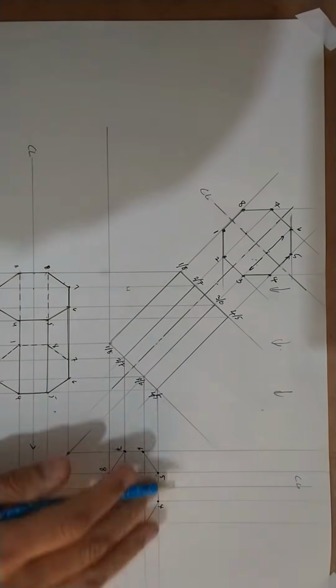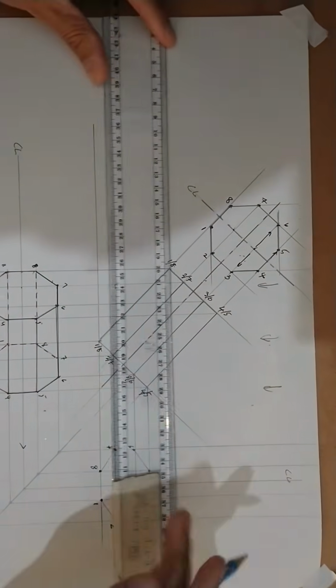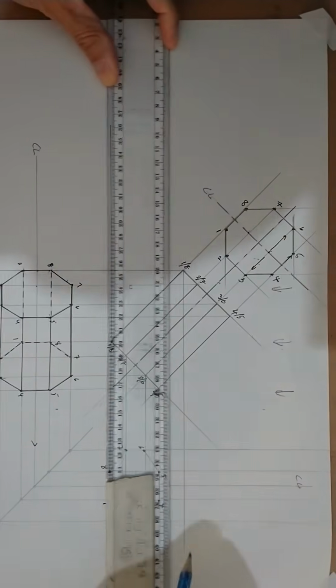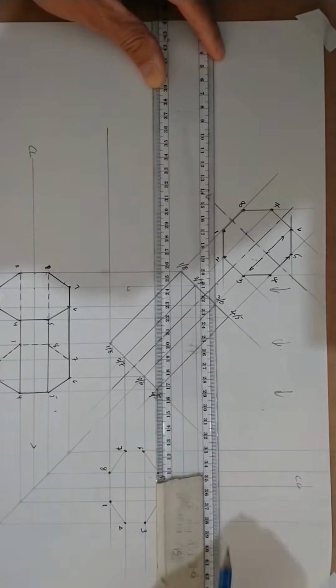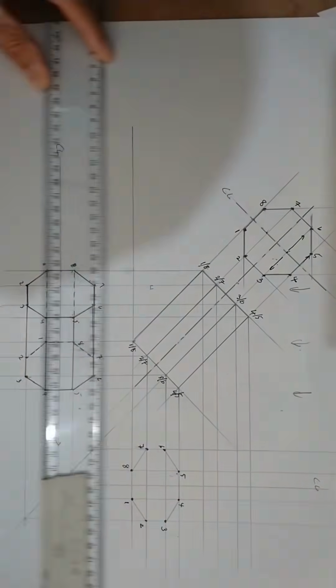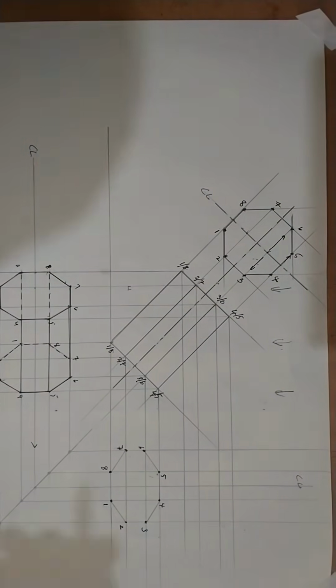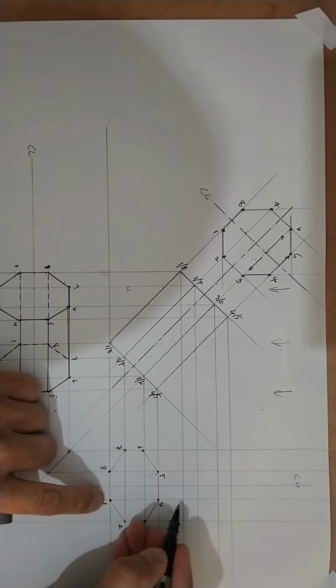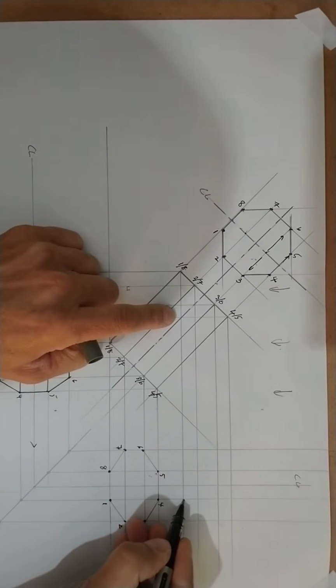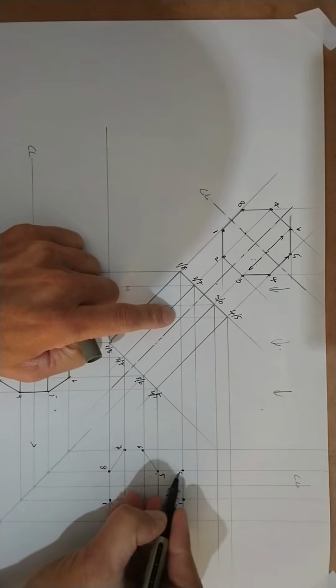And then the same applies for this base here. So you're going to take number 1 and 8 across, number 2 and 7 across, number 3 and 6 across, number 4 and 5 across. And you're going to mark your points number 8 and 1 first on here. That's number 1, that's number 8.